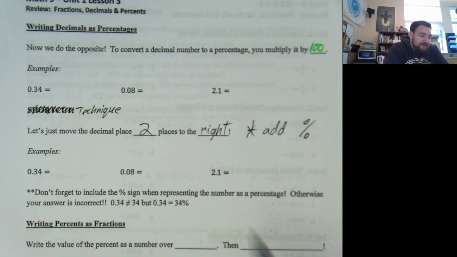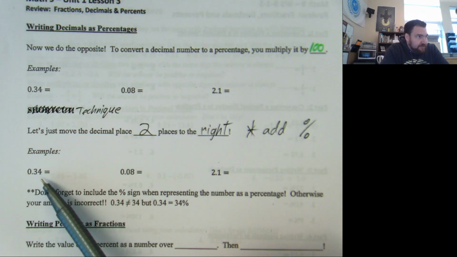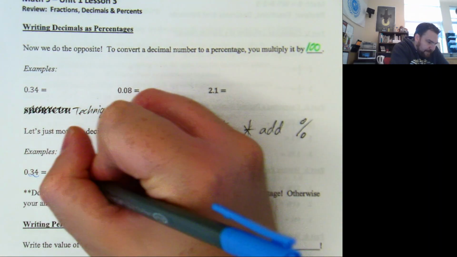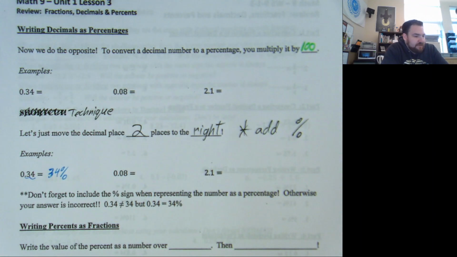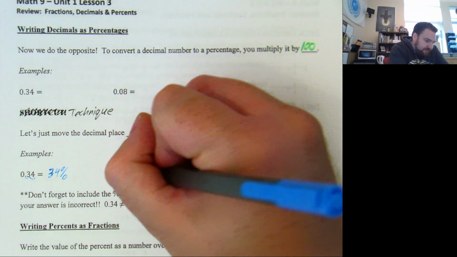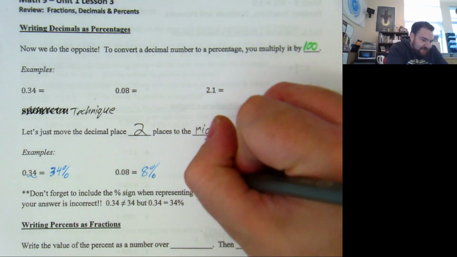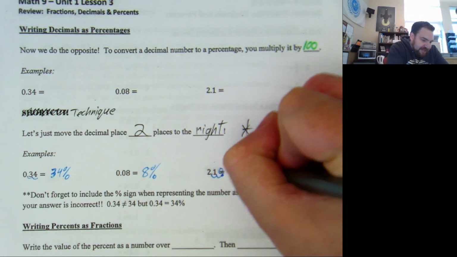So then, I'm going to skip this first line. I'm going to go straight to the second line. What is 0.34 as a percent? 34%. We move the decimal 2 places back to the right. Boom, boom. 34%. How about 0.08? 8%. How about 2.1? Yeah, we have to move it twice. 1, 2. Add a 0. So I heard 2 of you say 210%. Love that.